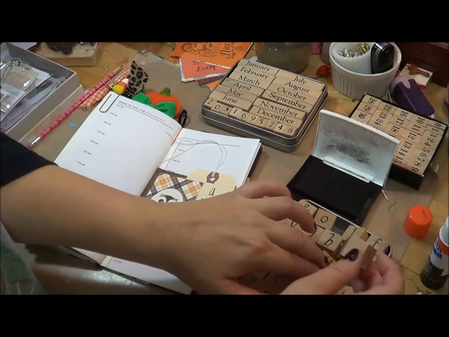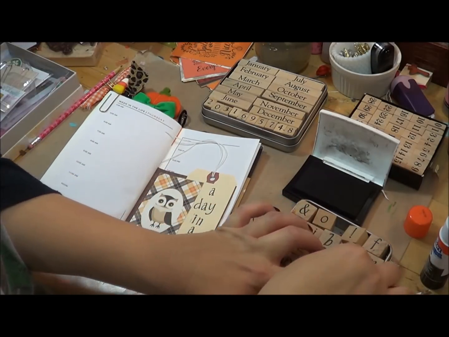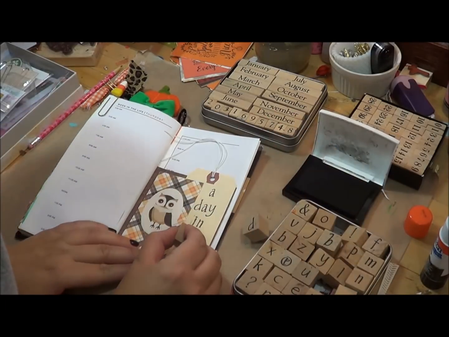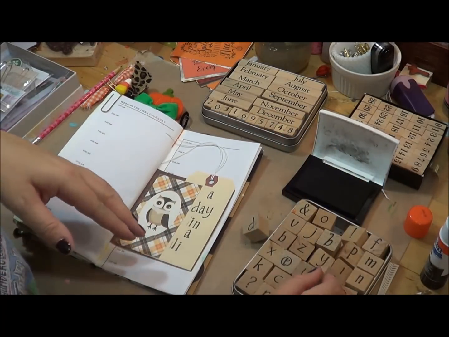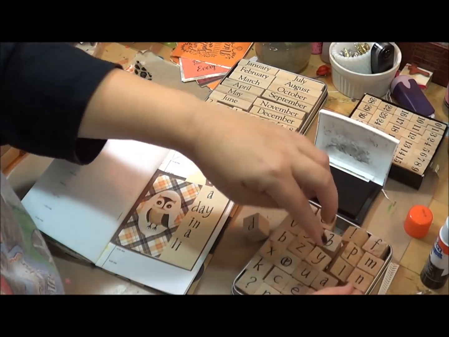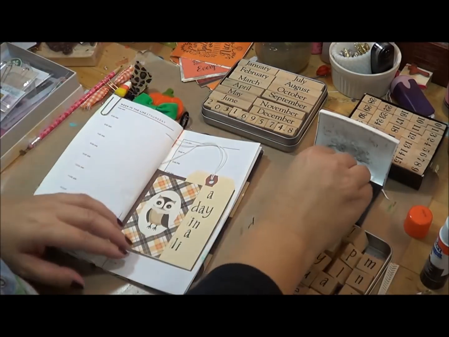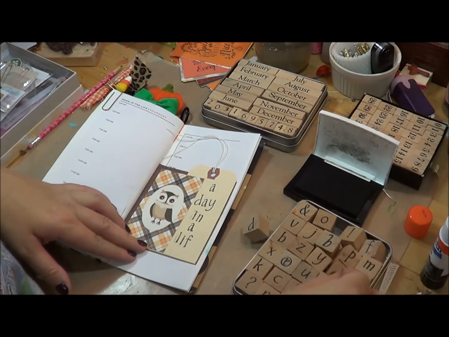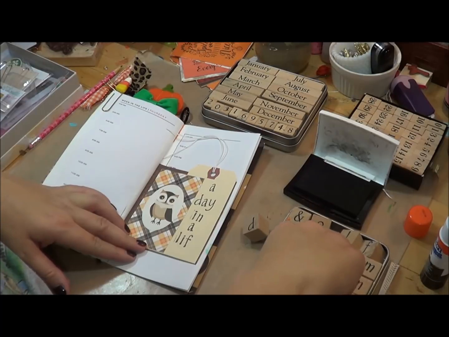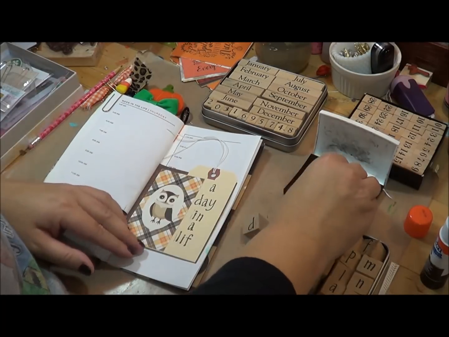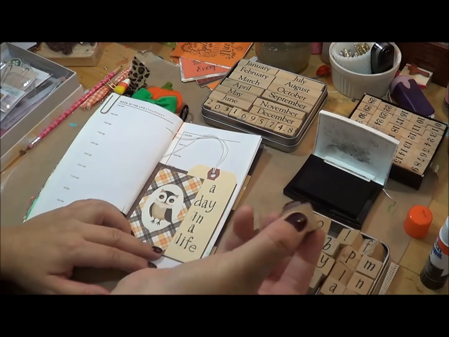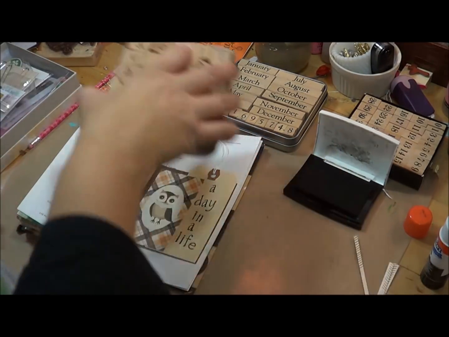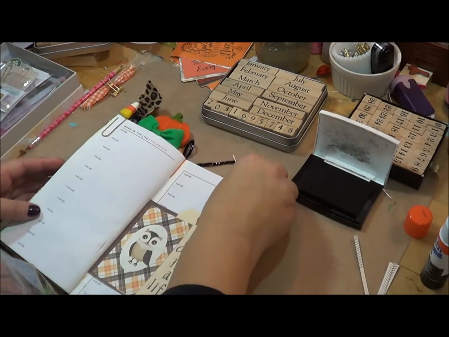And I have to be kind of careful with this ink. It sometimes takes a while to dry, and it'll smear. There we go. Day in a life. Perfect. Okay, so the next thing I want to do is put the date.